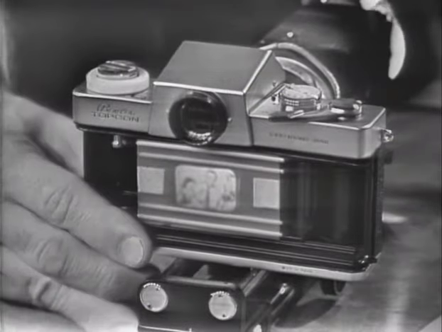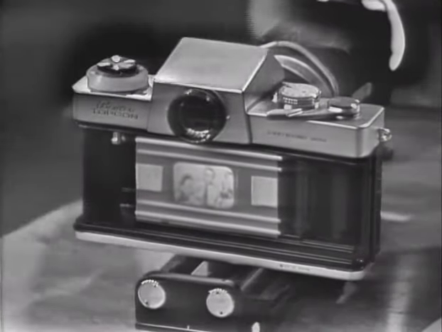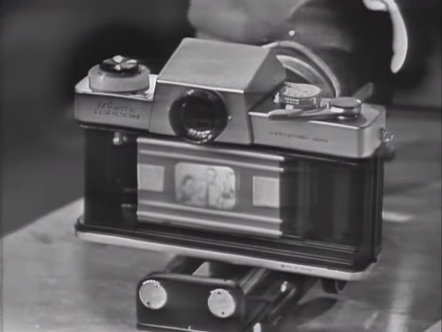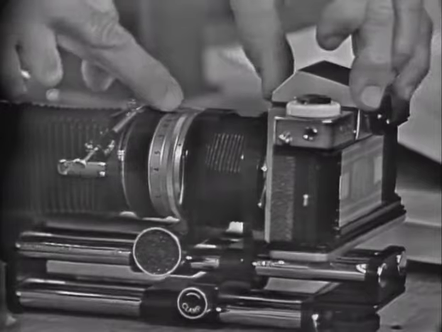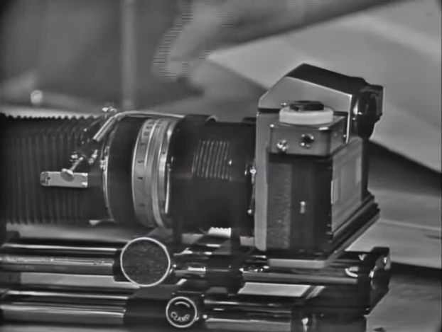Okay. And now, notice that here's the object out here. Notice where the lens is, right in the center. And because it's about in the center, the distance between the object and the image, right? The lens is in the center.